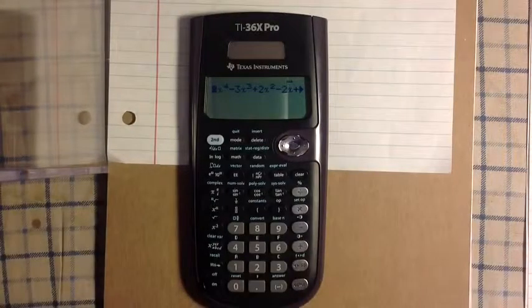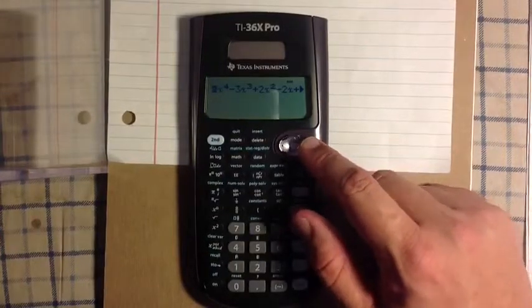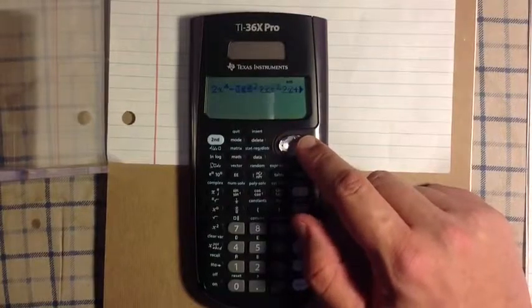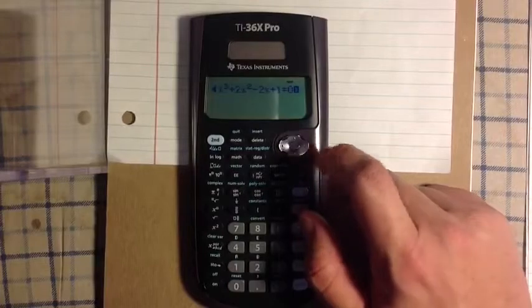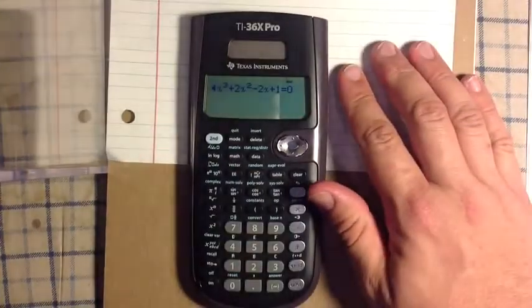I went ahead and typed in the equation: 2x to the fourth power minus 3x cubed plus 2x squared minus 2x plus 1 is equal to 0. So we have the correct equation.